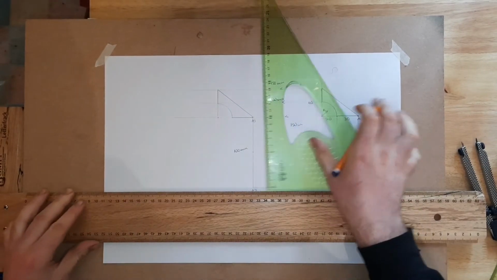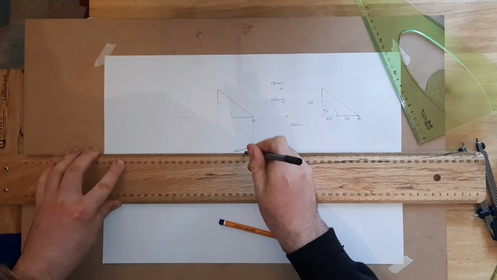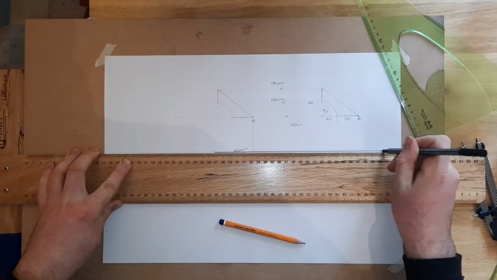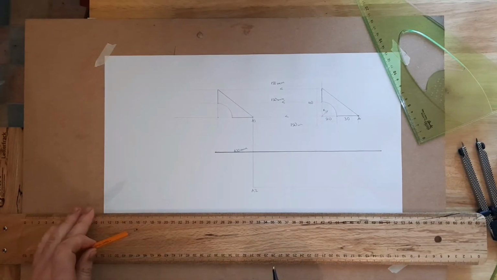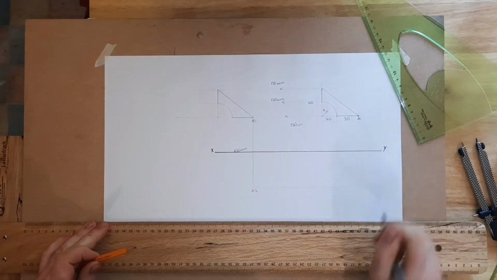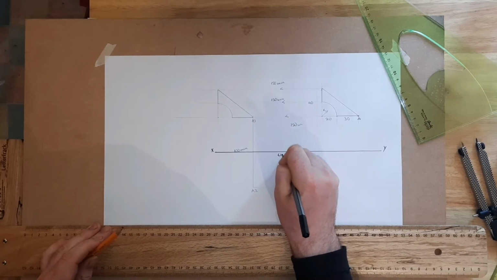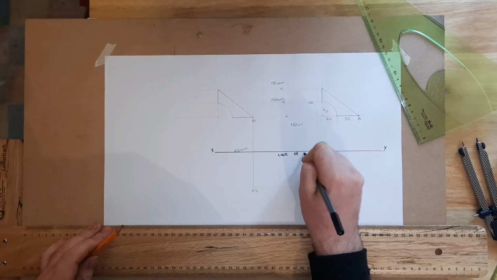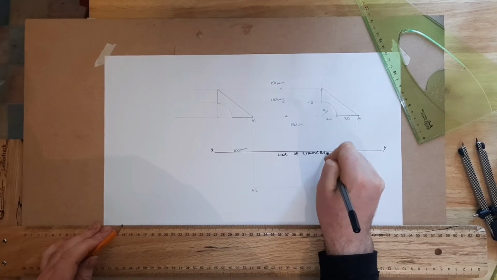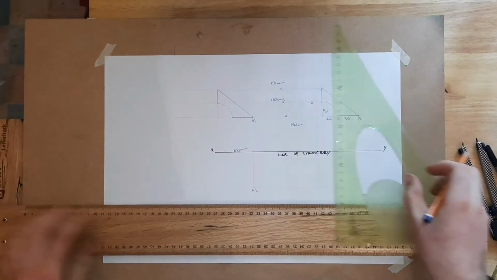is 50 millimeters. And then we get a different color pen, is what I like to do, and bring it through, like so. And we can label this X, Y. And this is our line of symmetry. So in terms of literacy, making sure to know how to spell our words in graphics is important too.